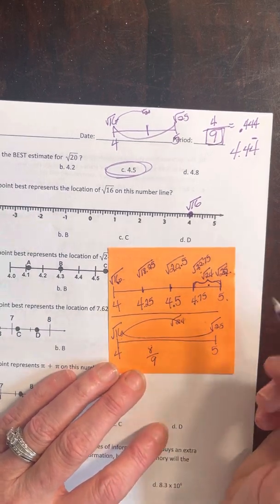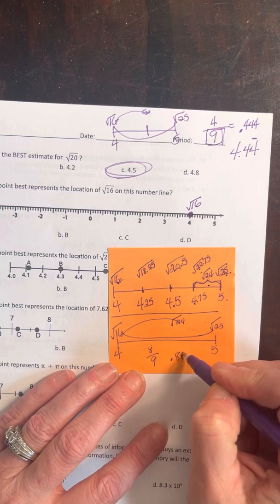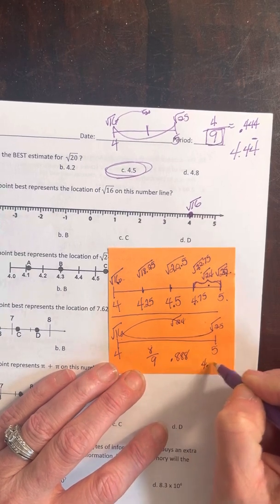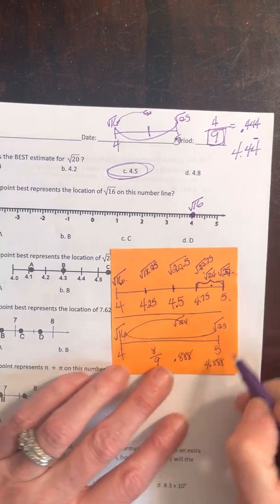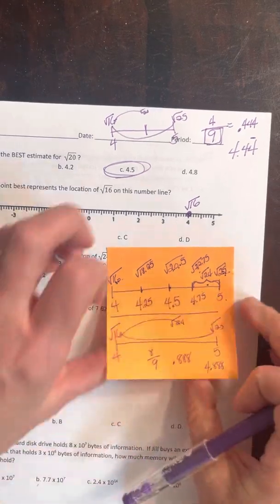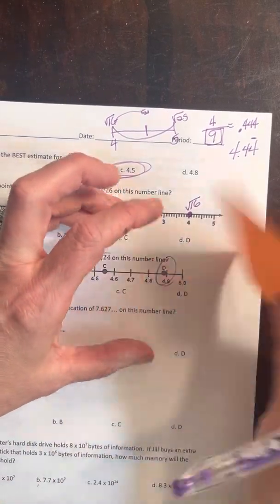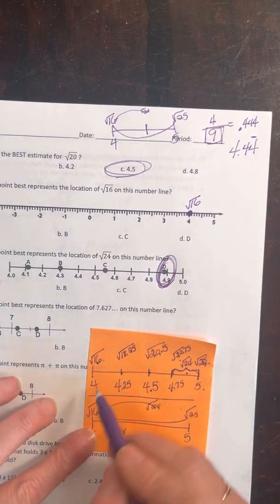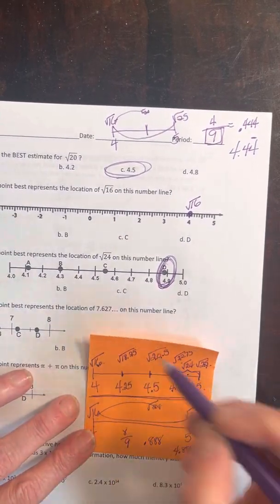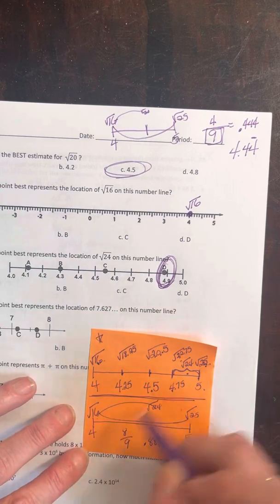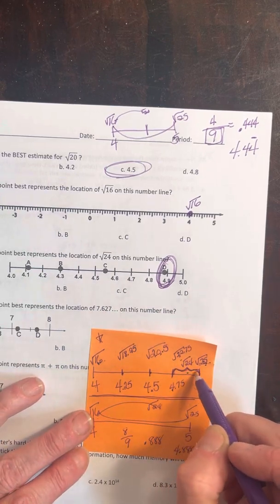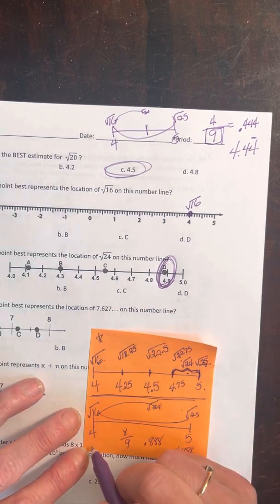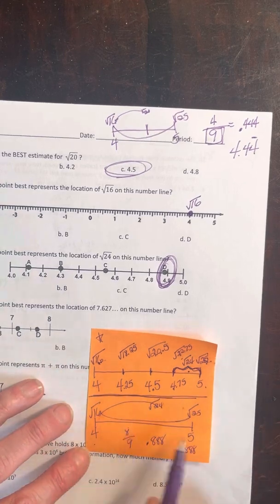Oh, got a 9 again, so 0.888. So 4.888, which would be 4.9. There it is. So this up here is one way you can look at it, because you can figure out that it's going to fall right in there somewhere. Or you can do it the way we've been doing it down here.